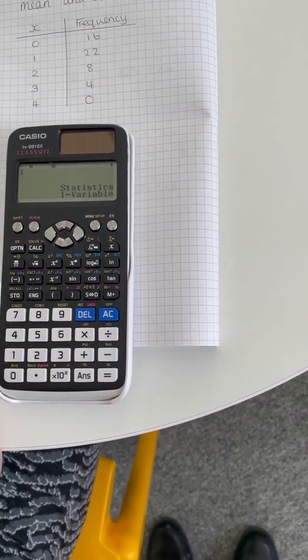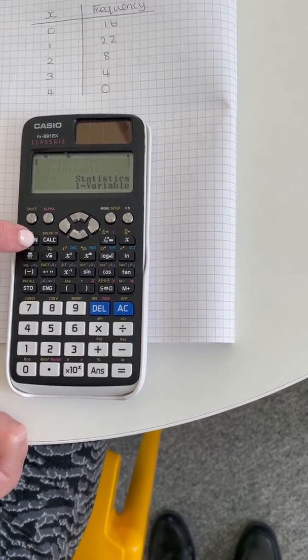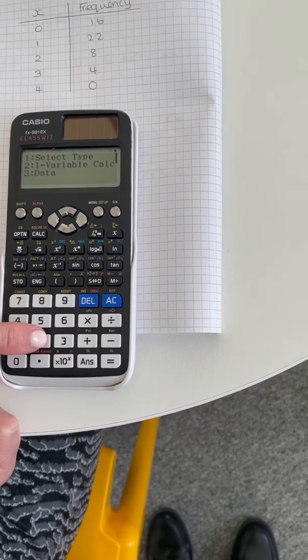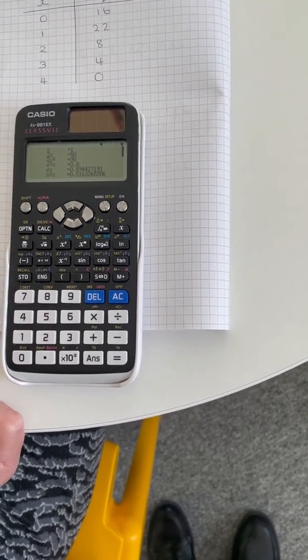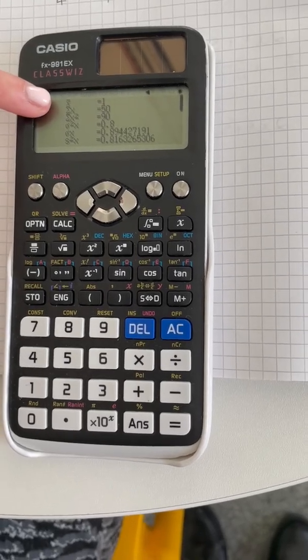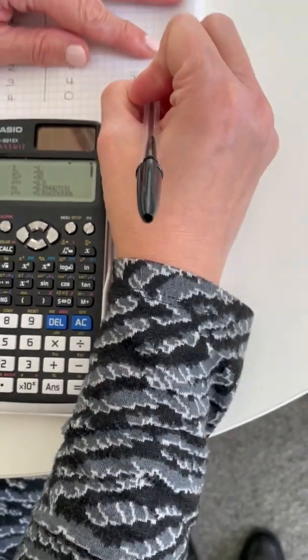In order to get the calculations that we want, we then press this OPTN button here. We want these one-variable calculations, so if we press number 2, we get quite a detailed list. The first value is the mean. So we've got x bar equals 1, and we can write this down.